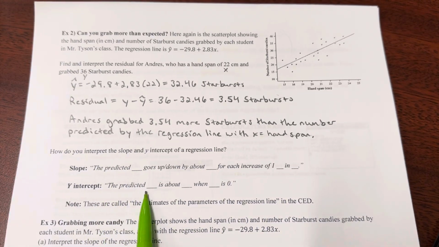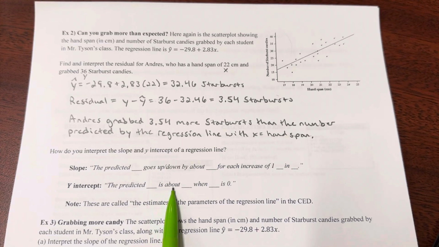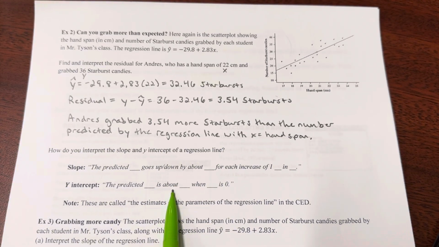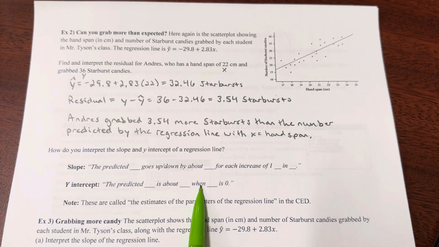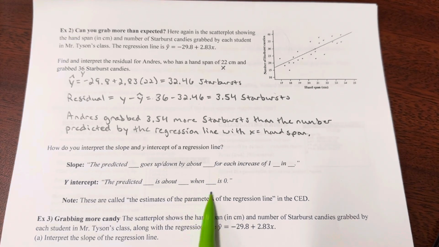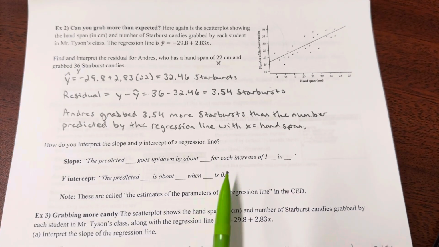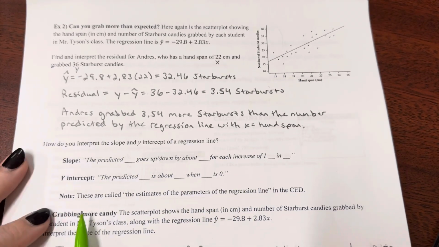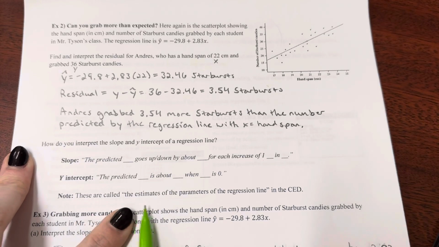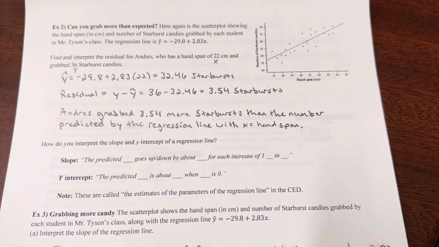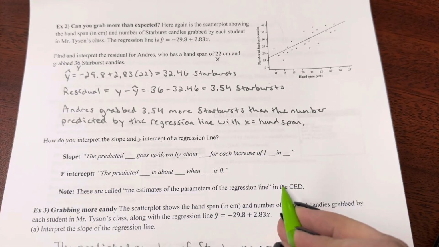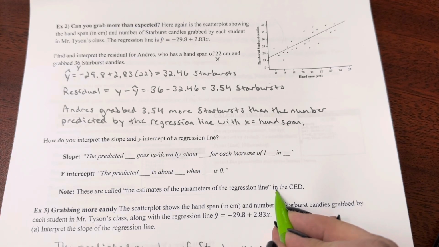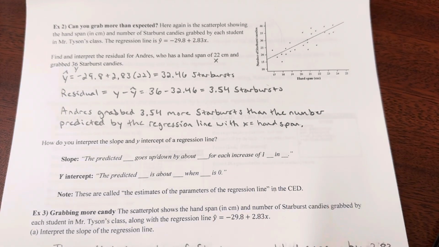Y-intercept is the predicted y value is about, and then identify what your y-intercept was, when you identify your x variable in context, is 0. I'll show you these here in the next example. Now, note that these are called the estimates of the parameters of the regression line. They're not the actual parameters. So we're still doing estimates here.